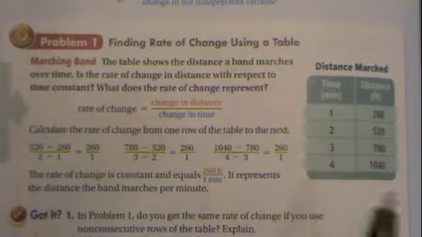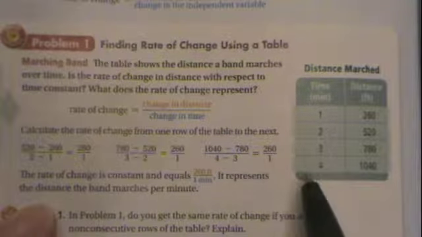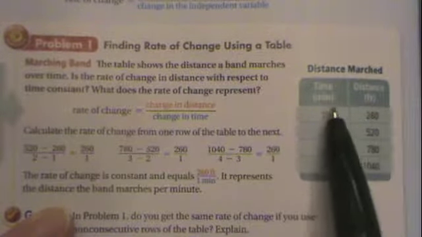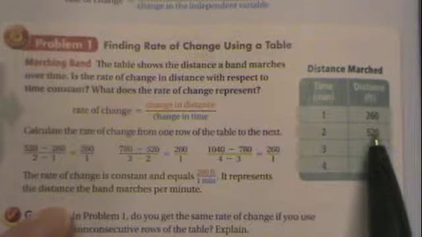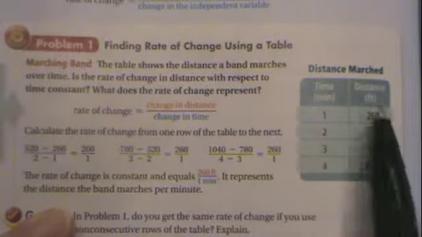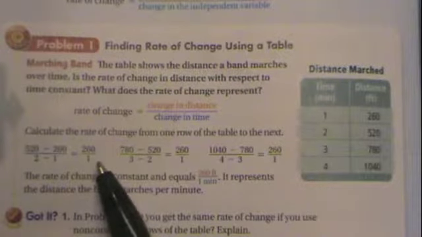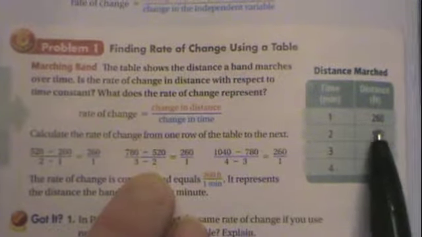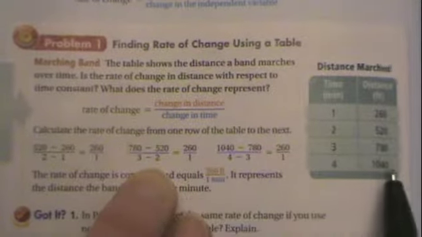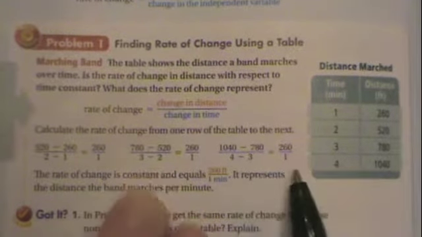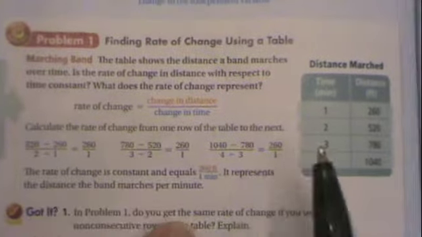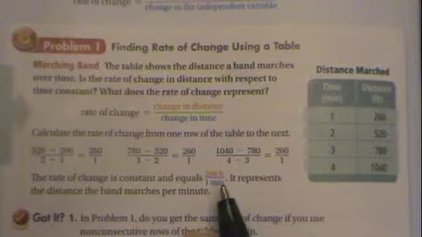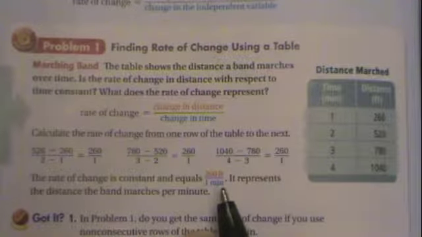And then they show you how you calculate the rate of change. From the second minute to the first minute, 520 feet minus 260 feet, your rate of change is 260 over 1. They do the same thing for the next pair, come up with the same rate of change. The same thing with the last pair, same rate of change. So, because of that, we know that the rate of change is constant, and they travel 260 feet every minute.